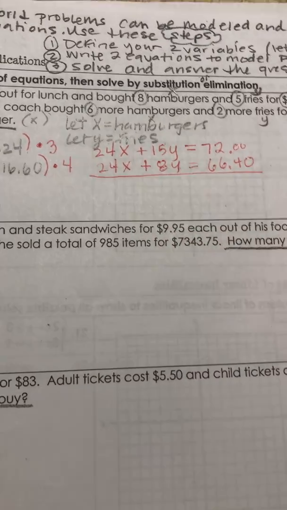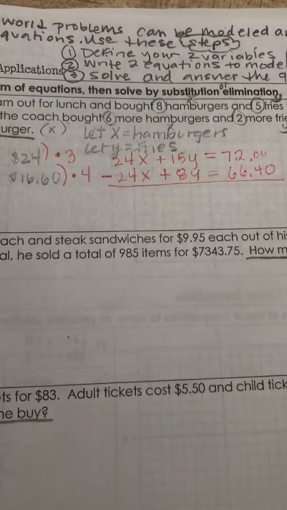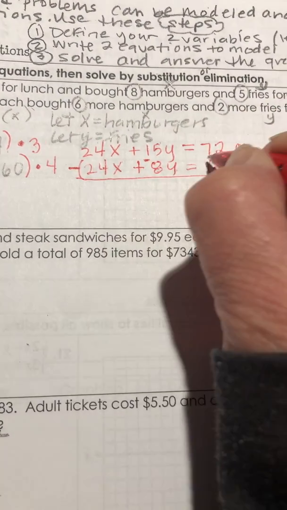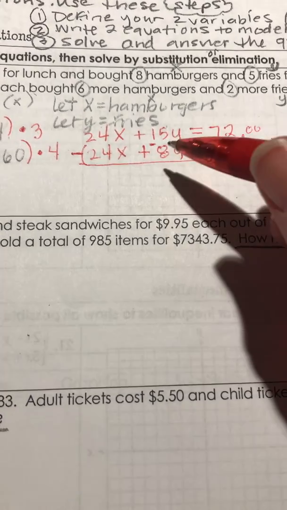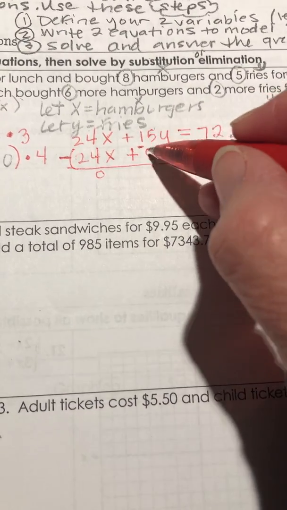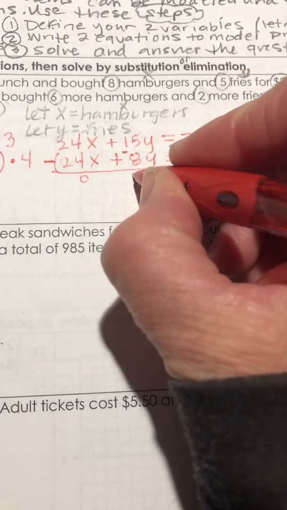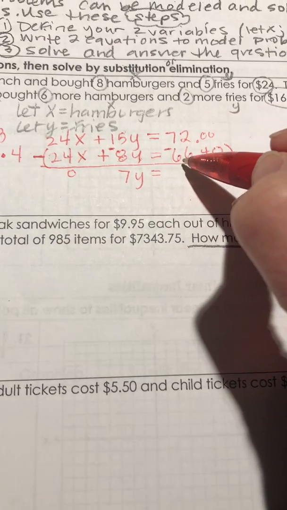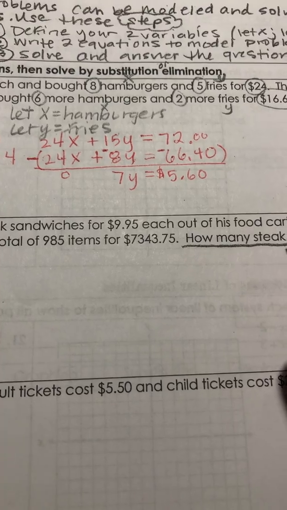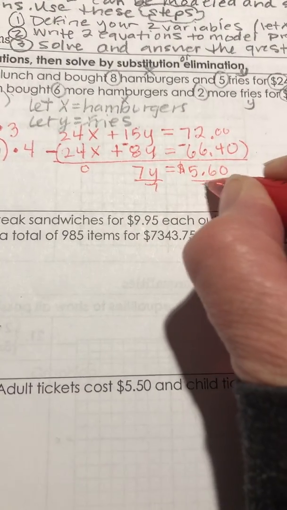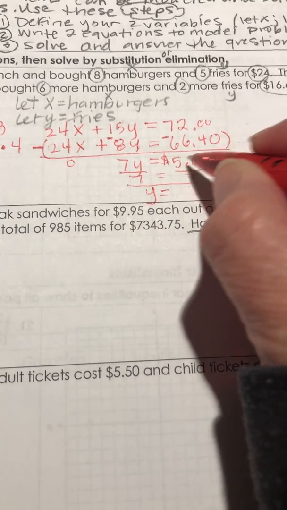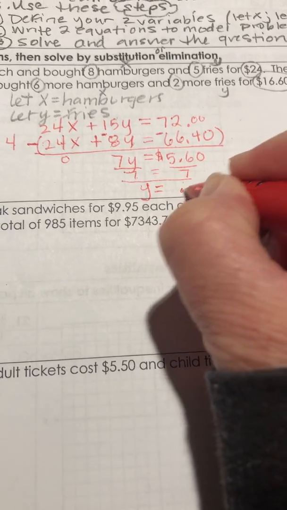It's my favorite. Okay, so I'm going to draw a line there, and I'm going to subtract this whole equation. Notice that I think I told you in a different video, it's really helpful to write little subtraction signs here before each term, just so you remember you're subtracting, okay? It's helpful. So 24x minus 24x, well, wait, 0. 15y minus 8y, like terms, right, is 7y. And $72 minus $66.40 is $5.60. Okay. So I can now divide both sides by 7. 7 divided by 7 is 1, so I basically get rid of those. Oh, 56 divided by 7 is 8, so I know that this will be 80 cents.